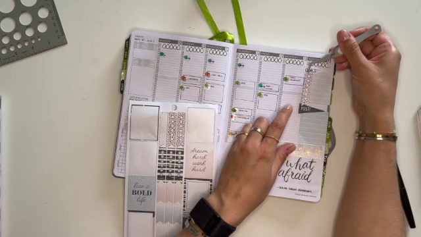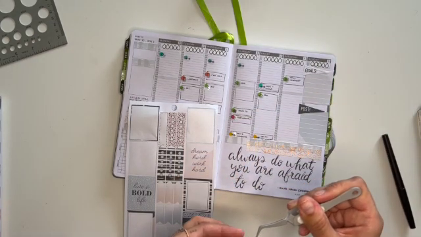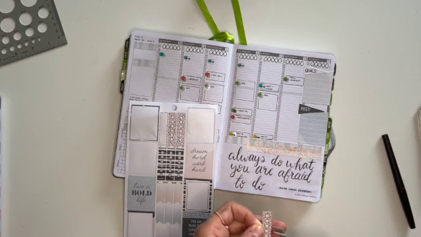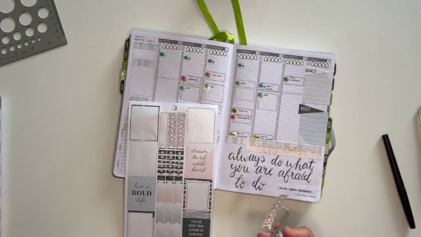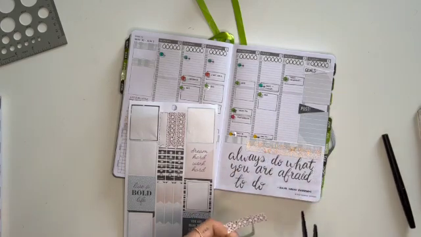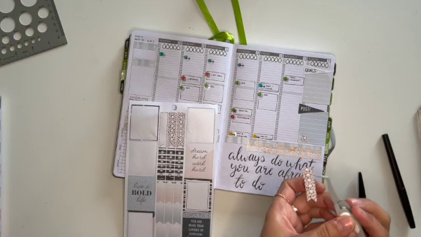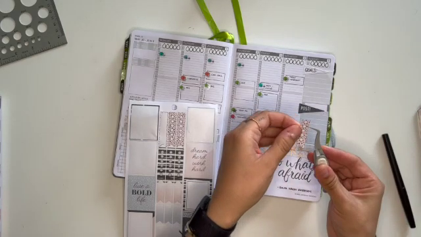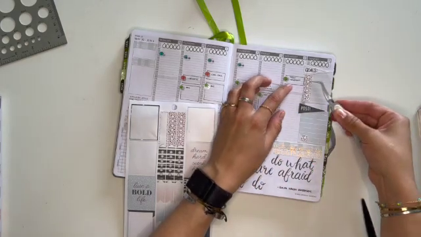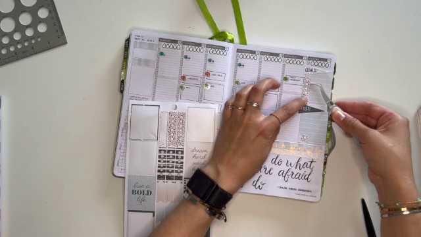So I want to make sure, this might be a little bit too big. So I'm gonna go ahead, grab my scissors, cut one of these off. Ooh, I'll grab that in a second. Anyways, let's go ahead and put this here.